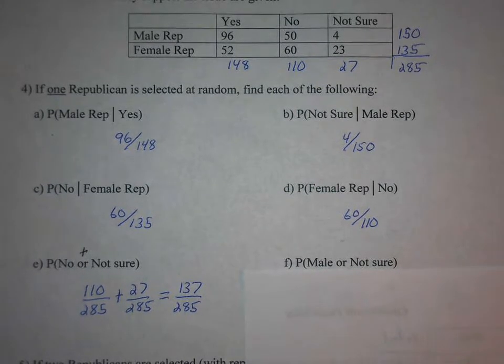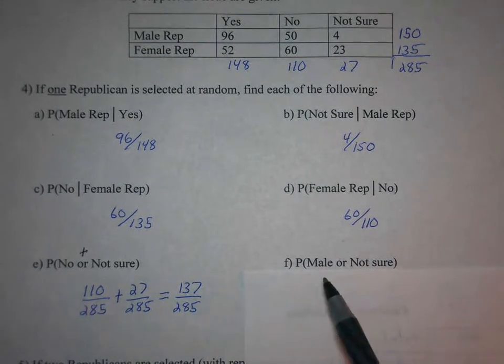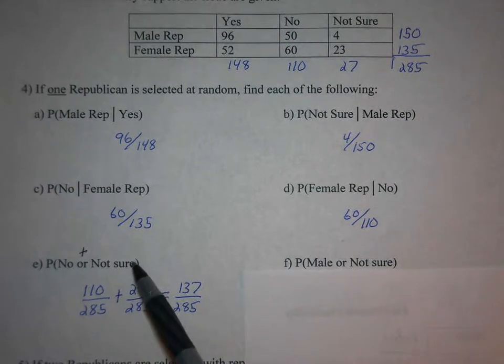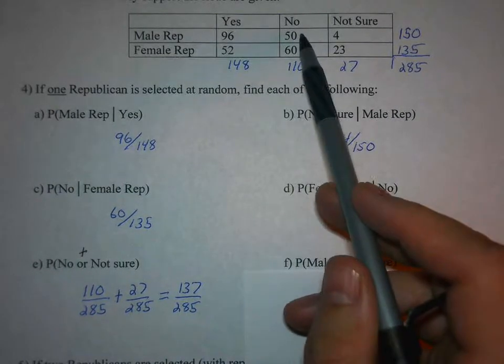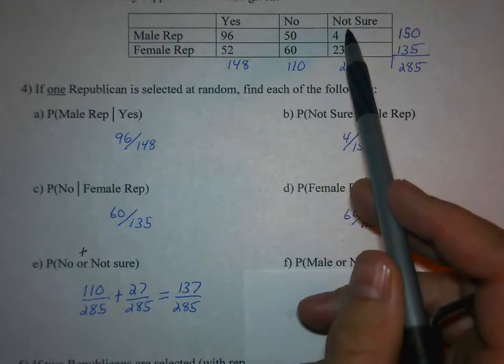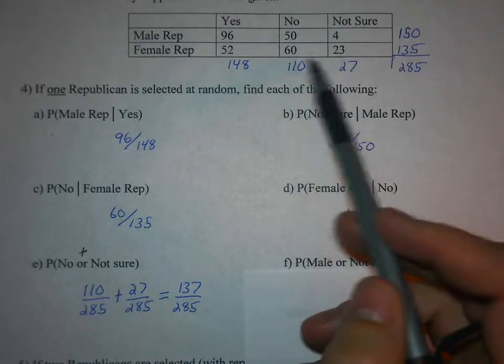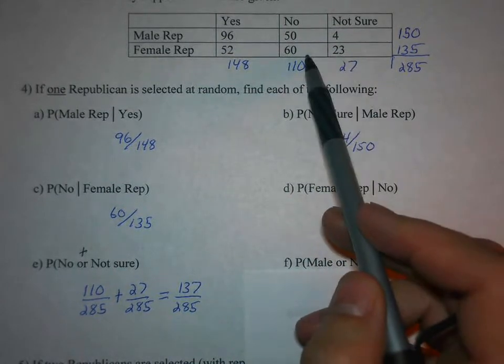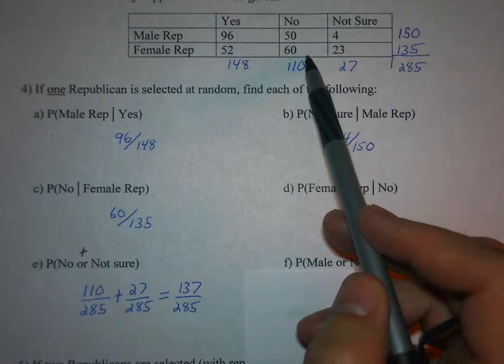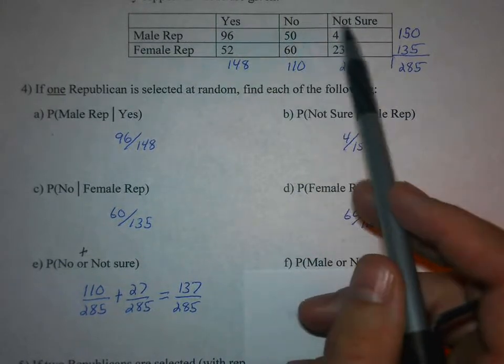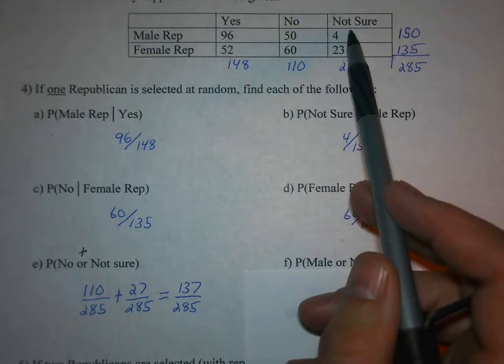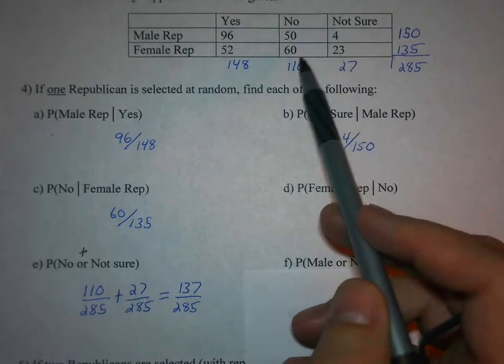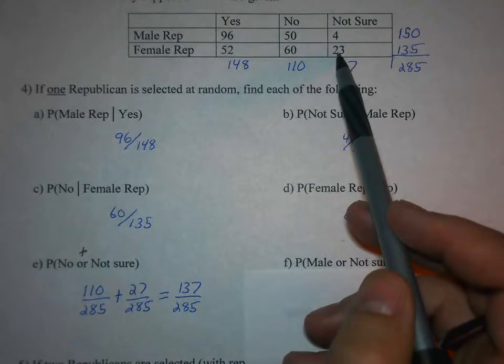Okay, the probability of a male or not sure. This one's a little bit trickier. In the last one, the no or not sure, there was no overlap. No and not sure are two distinct columns, so they are mutually exclusive, meaning you couldn't say no and not sure. The same person couldn't say both of those. So you add those together and you're done.